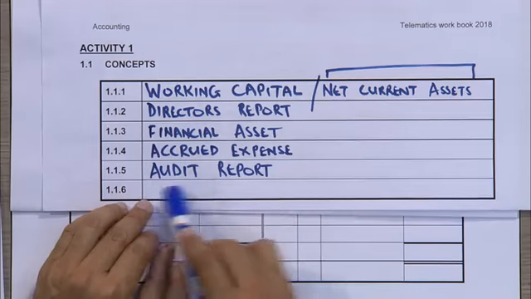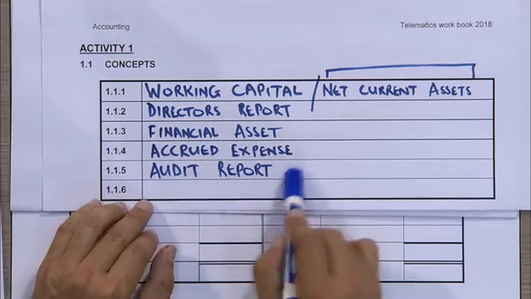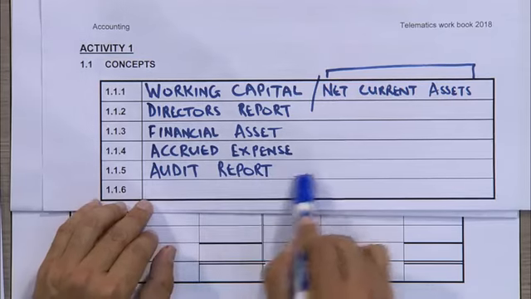The auditors also have to report to the shareholders. So if there's anything fraudulent happening in the business, the auditors will mention this in their report, and the directors will have to be held accountable for that. So the auditors are obviously very important people, and they are independent and unbiased. Their opinion counts a lot.